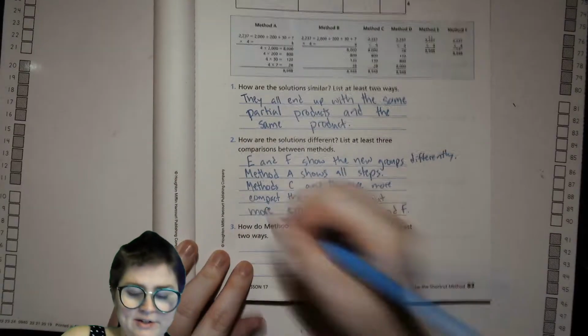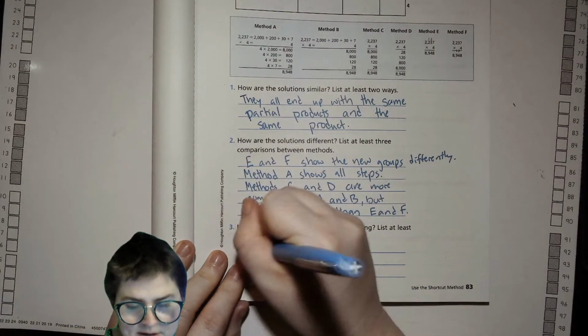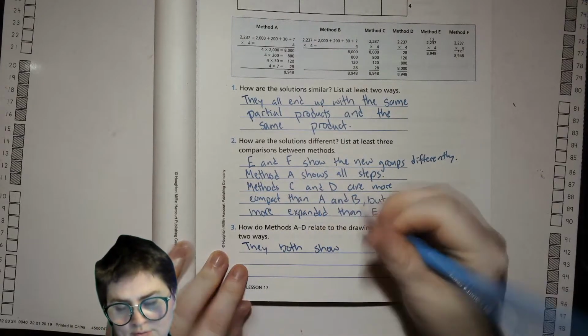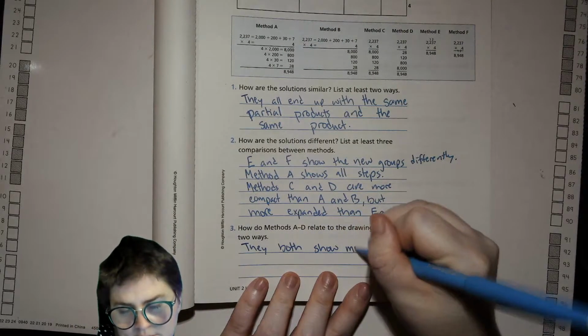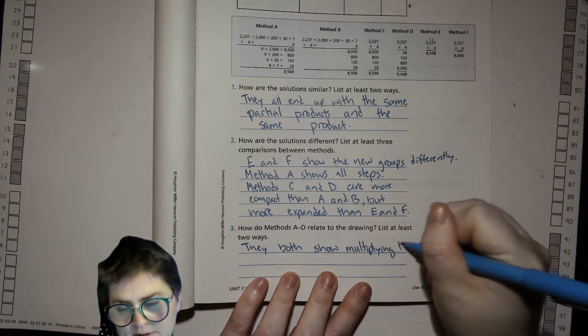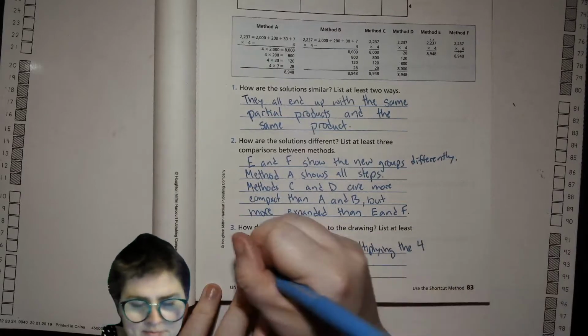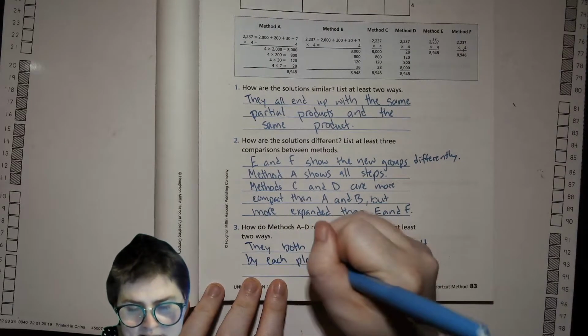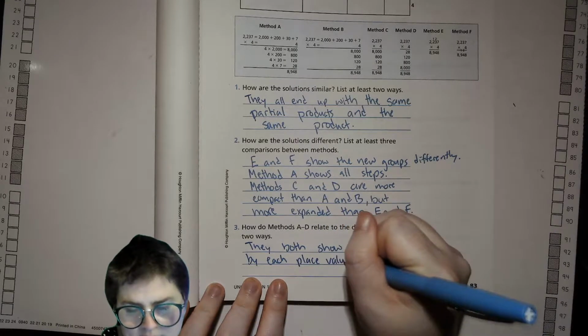For each place value. So they both show multiplying the 4 by place value.